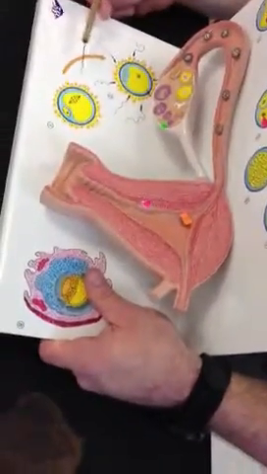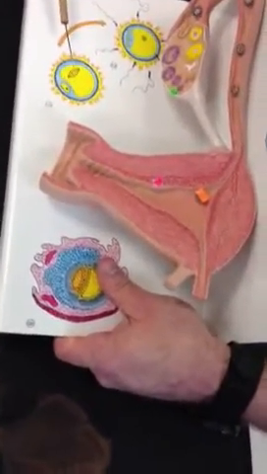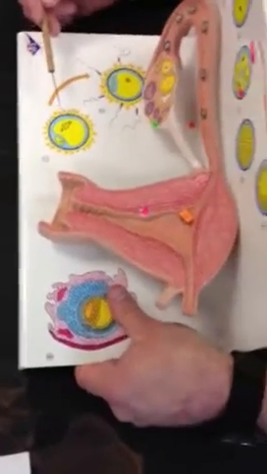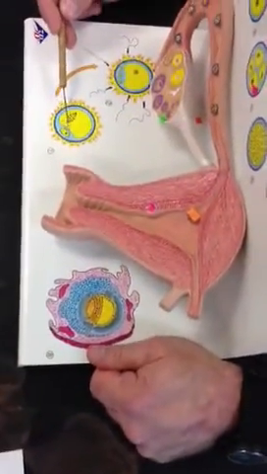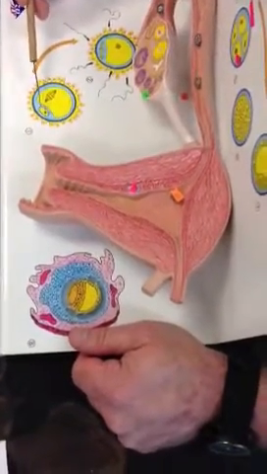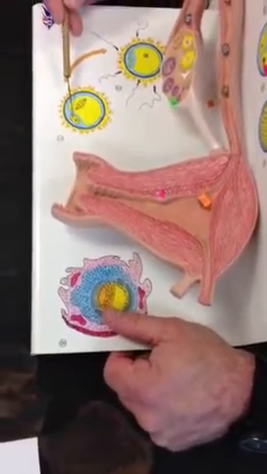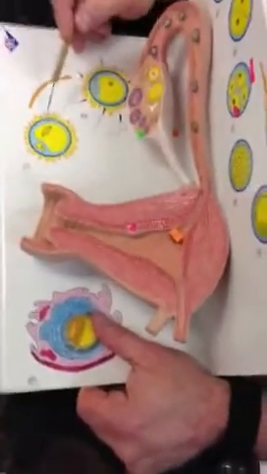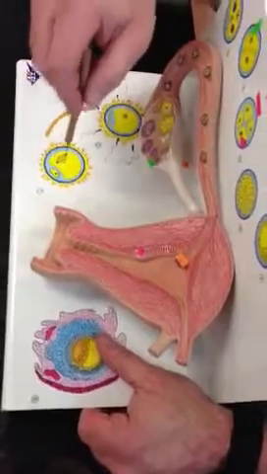Here's the same sort of stuff in 2 dimensions. This is a primary oocyte. How do I know? Because it's still got its polar body inside it. Wait, no, I reckon that's supposed to be a secondary oocyte, because that's the second polar body, hadn't been kicked out yet. I can tell by the chromosomes there. So let's call this secondary oocyte.